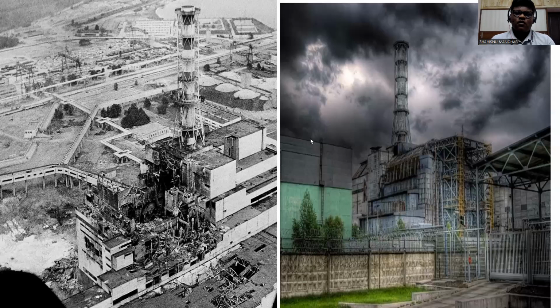Here are some images of the Chernobyl disaster, which has been a disgrace to mankind and has been the biggest nuclear disaster ever to happen in human history.